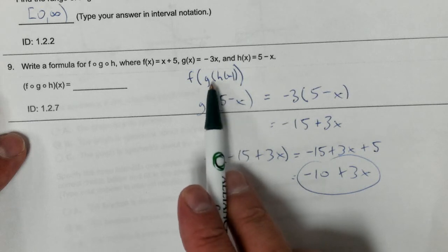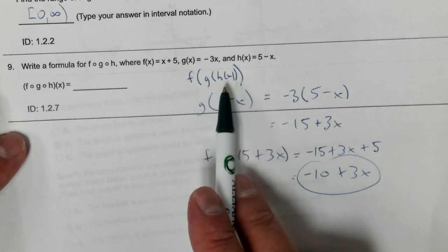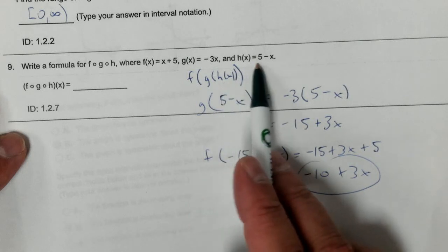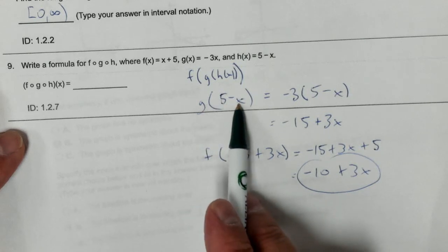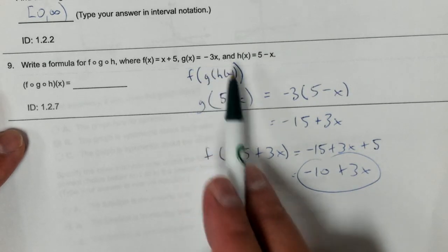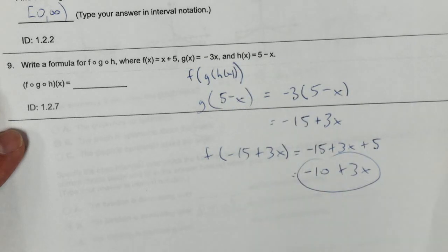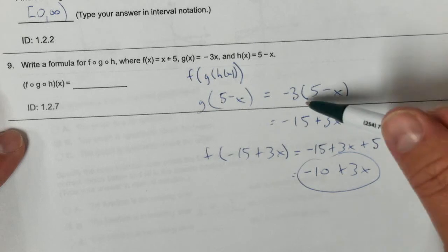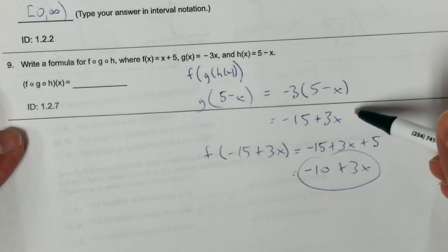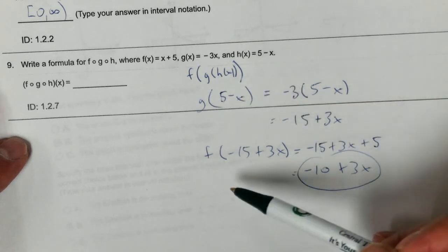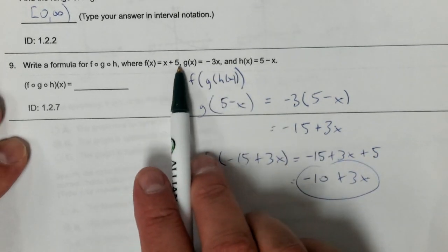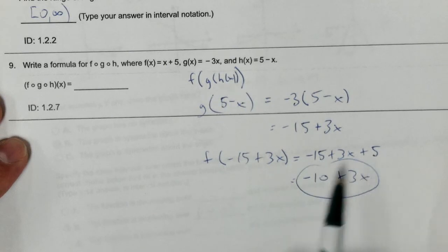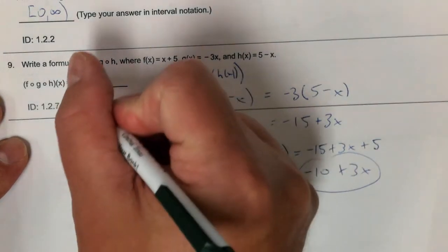And so the first thing is we got to plug in h of x for x. So this going into the g function. So we do g of 5 minus x. The g function is negative 3 times x, so that's negative 3 times 5 minus x. Then from there you want to distribute, so you get negative 15 plus 3x. Now that we have that answer, we need to do f of that function. So the f function is x plus 5, so we have that plus 5, which gives you negative 10 plus 3x.